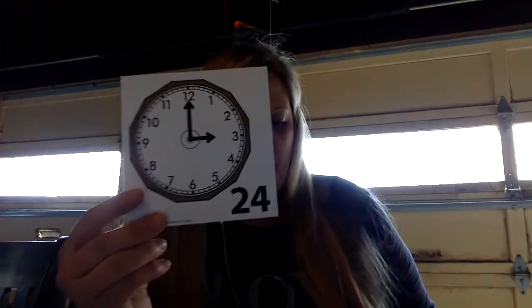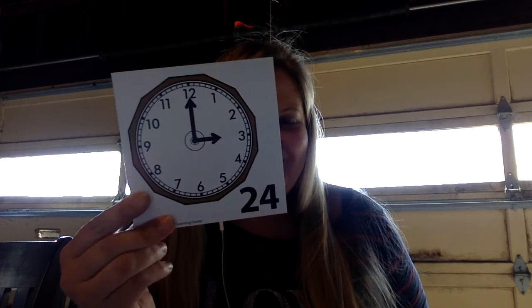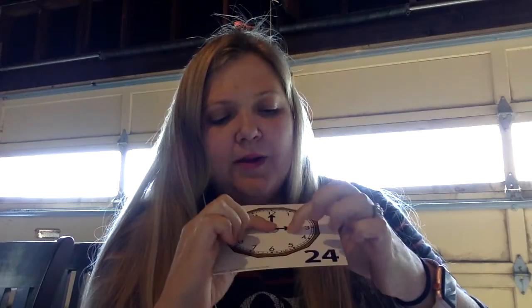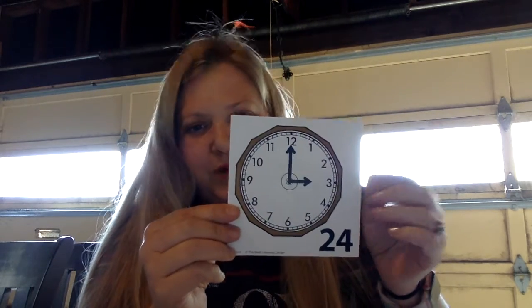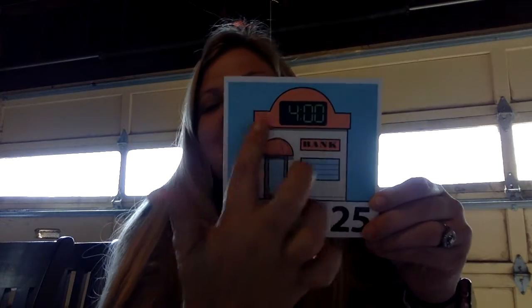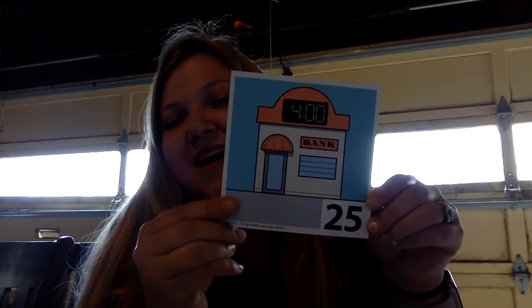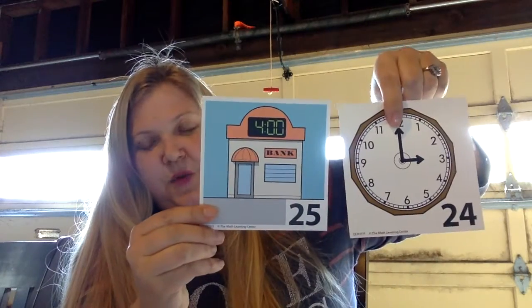On the 24th, on Tuesday, we had a brown clock with the minute hand pointing straight up. 3 o'clock, that's right. And you guys were so smart at following the pattern. The very next day on Wednesday, the 25th, just yesterday, you had, was this digital or analog? A digital clock. 4 o'clock. So it went from 3 o'clock to 4 o'clock.